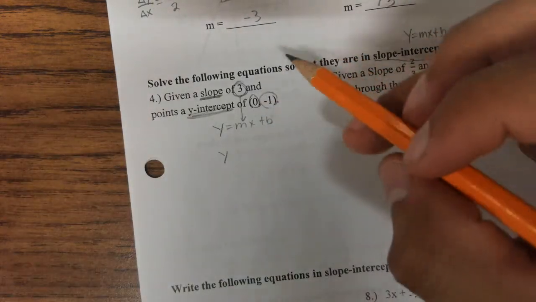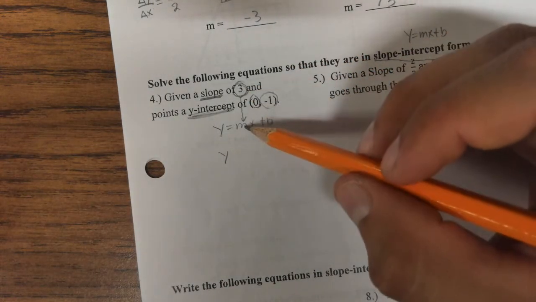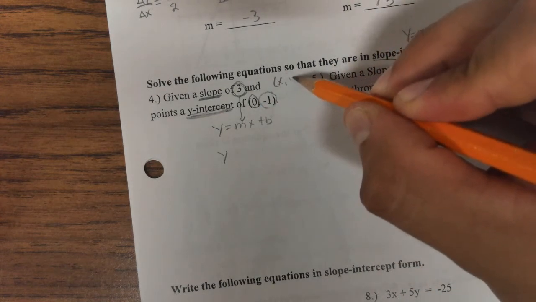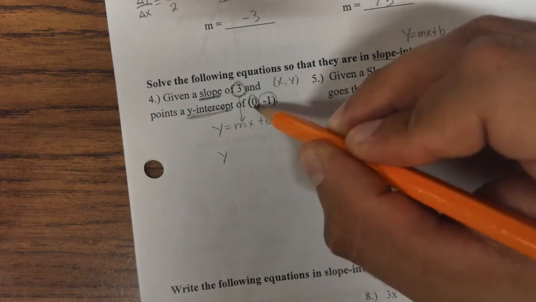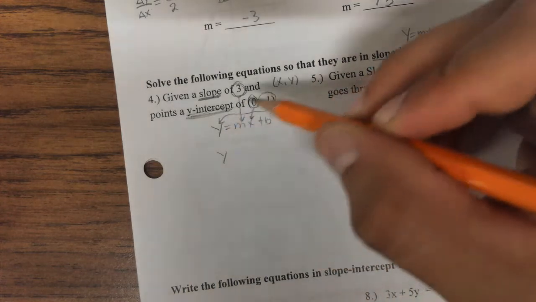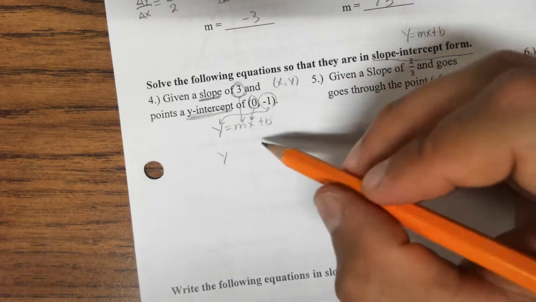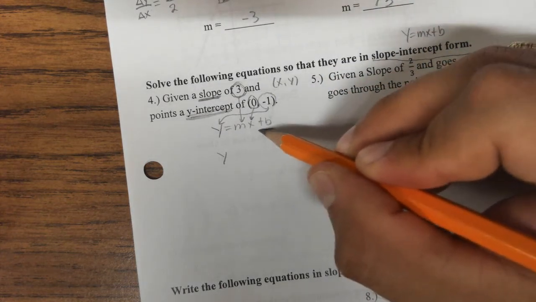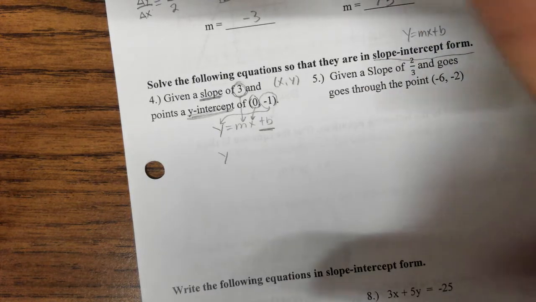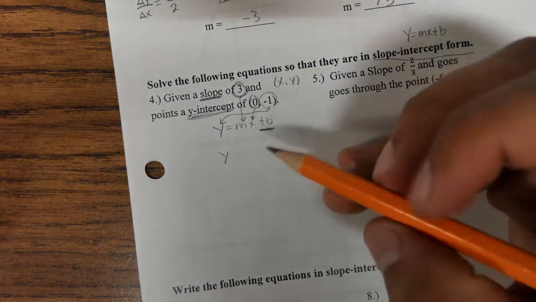The way that I teach my kids is we plug in our slope for m. Our point is always in the form x, y. So this 0 is going to go in for x, and the negative 1 is going to go in for y. As you notice, the only thing that we don't plug in for is the b. That's actually what we're going to be solving for. Once we solve for that, we should be able to write our equation.